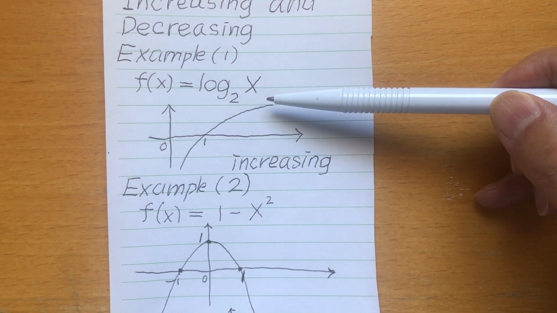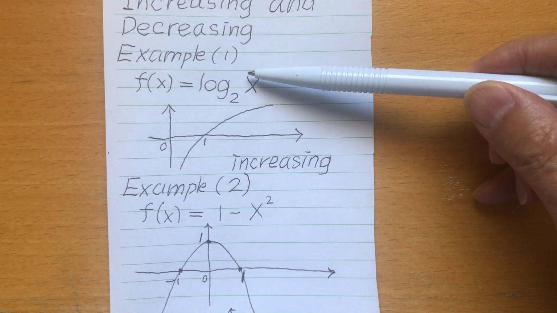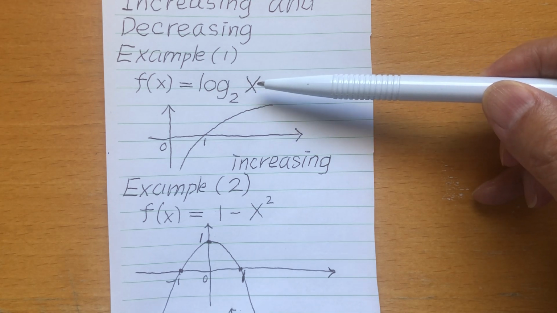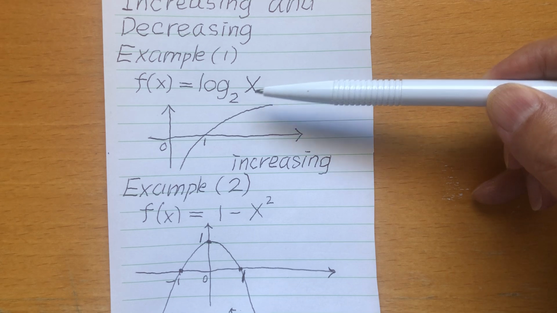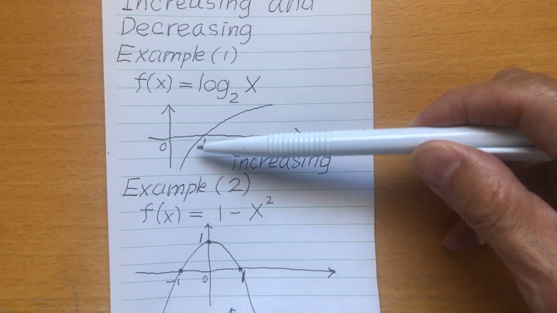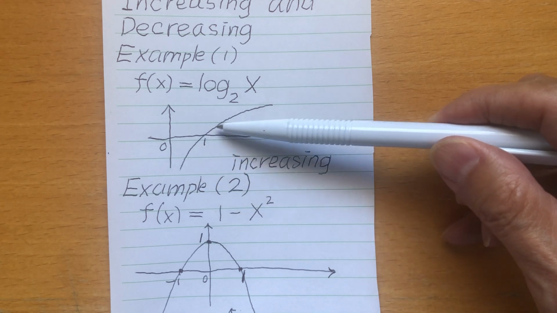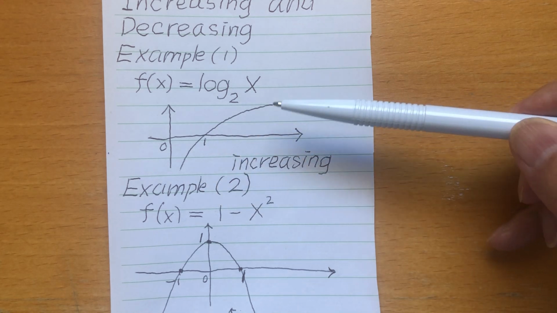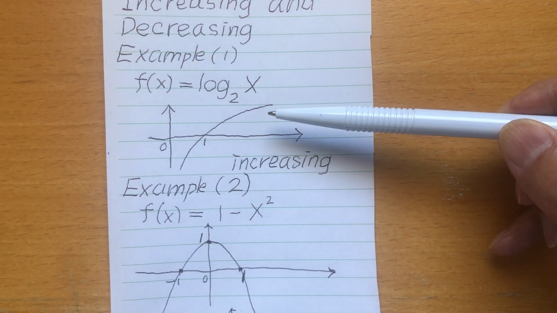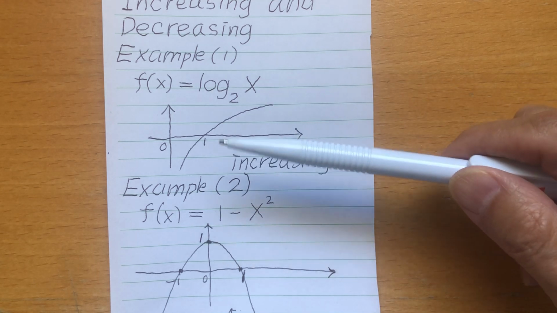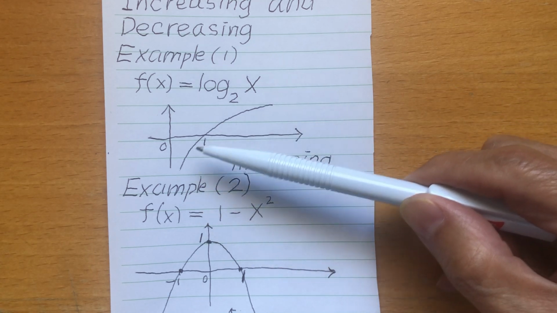So the log function requires this part, which is x. The x has to be positive. So from the shape of the graph, you know that it is an increasing function. I must remind you that if you want to decide whether it is increasing or decreasing, you trace the graph.